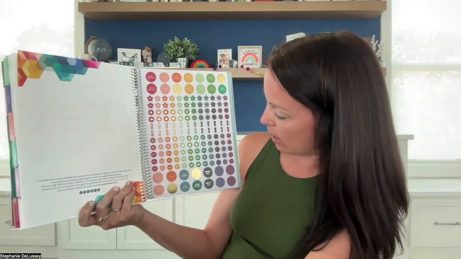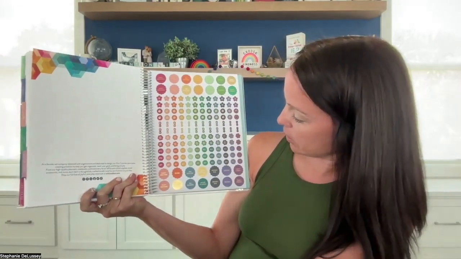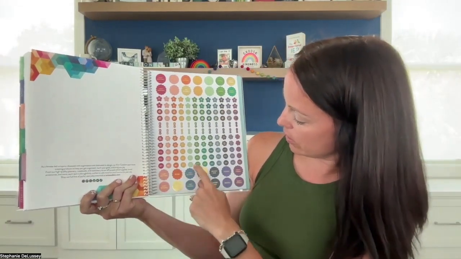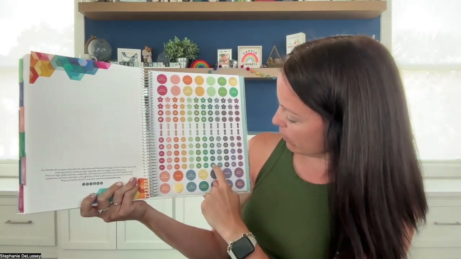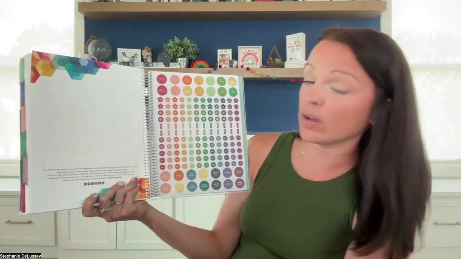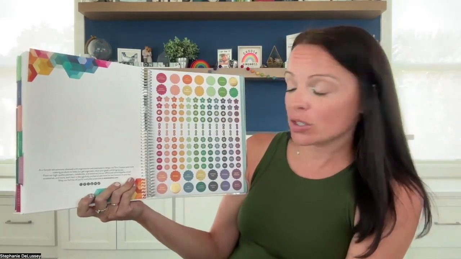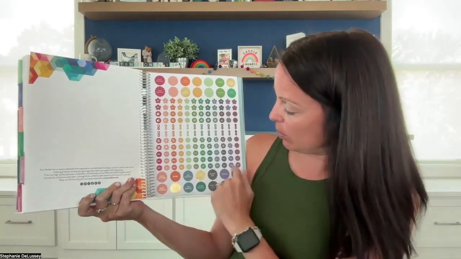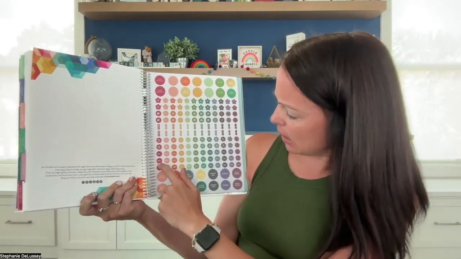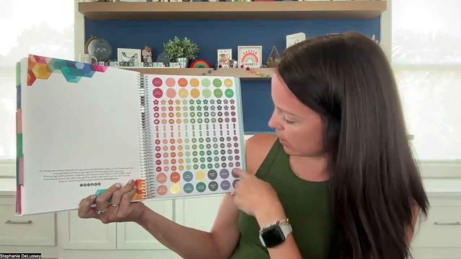And then you have, all right, Erin Condren down here earning some credit points. This whole row is IEPs: 1, 2, 3, 4, 5, 6, 7, 8, 9, 10, 11, 12. We've got 12 IEP stickers. It doesn't say IEP meeting, it just says IEP. But we have PTC. We have 2 whole rows of that.